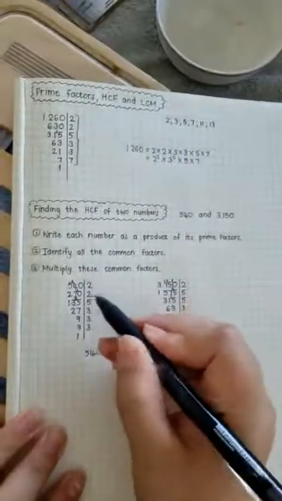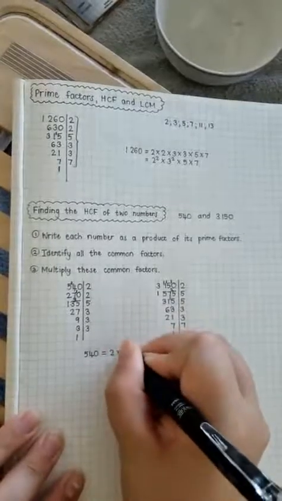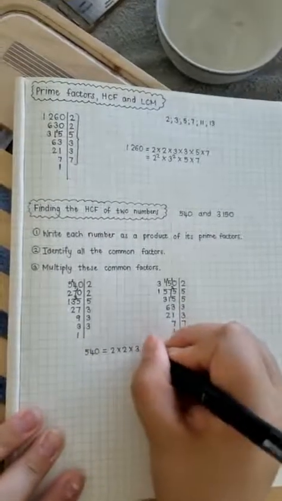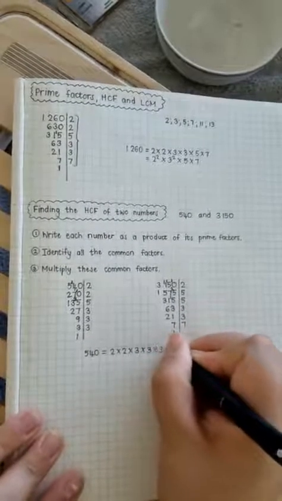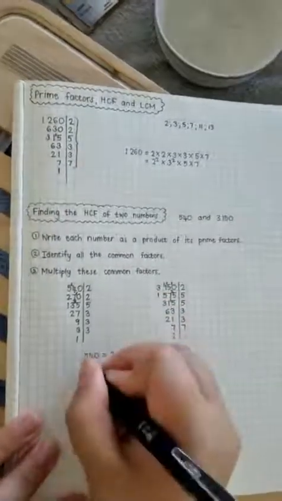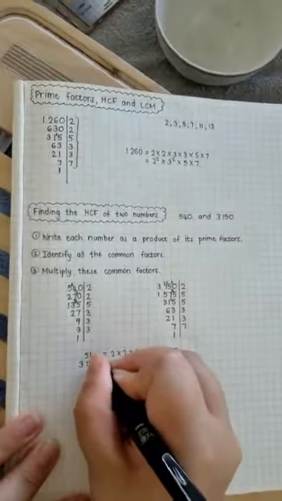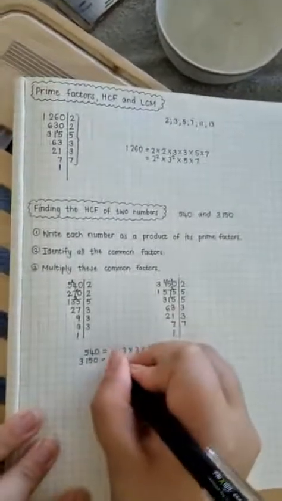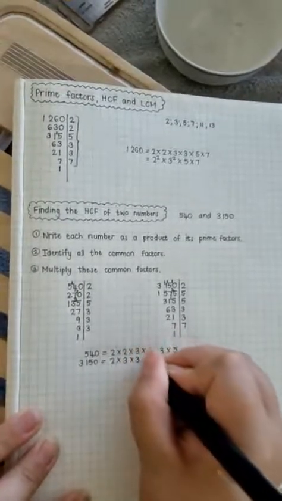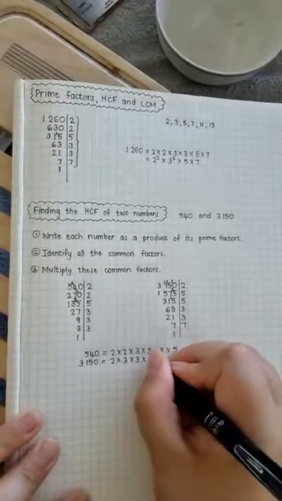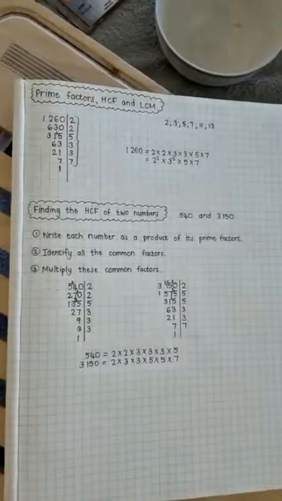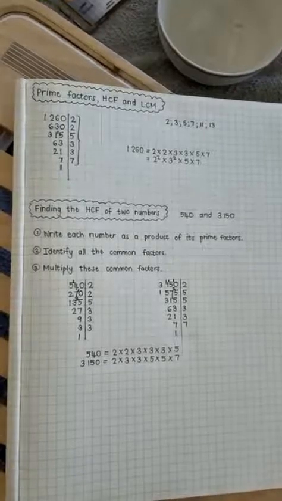Okay, so we're going to say 2 times 2 times, then I'm going to do the 3's next, and there are 3 of them, and then there was 1 5 in that one. Okay, now we're going to do the same thing for 3,150. That one is, there was just 1 2, then we had 2 3's, so 3 times 3 times, we had 2 5's this time, and 1 7.